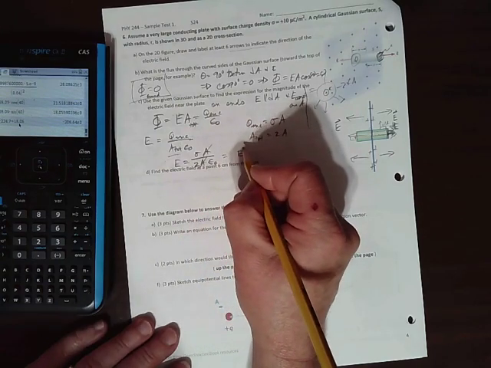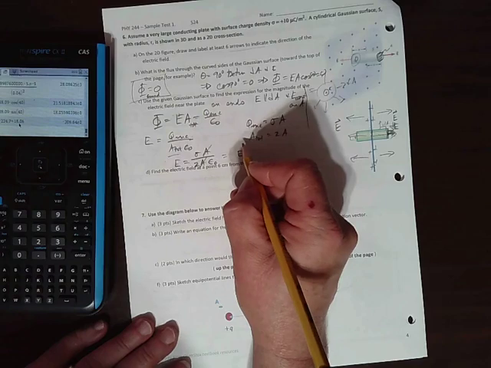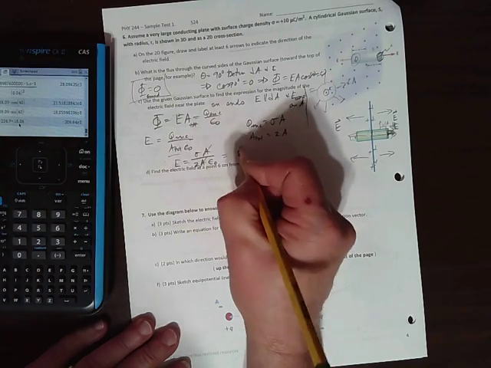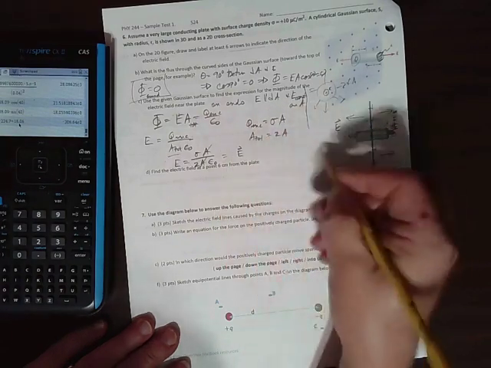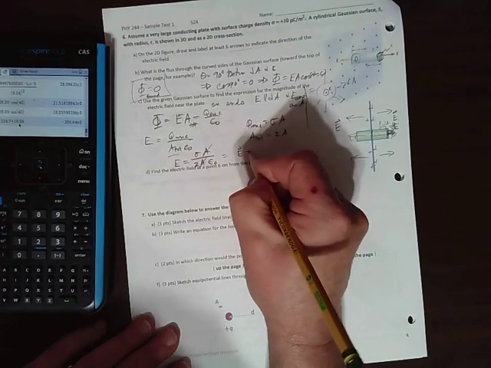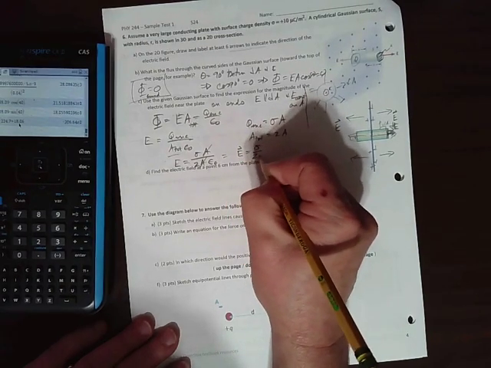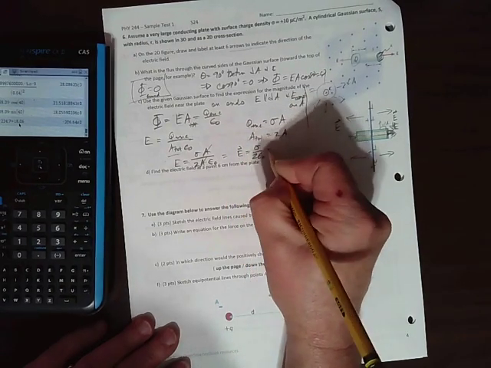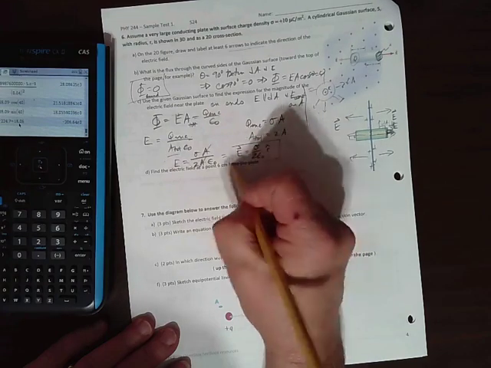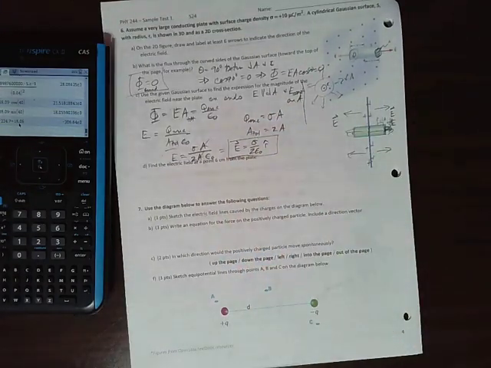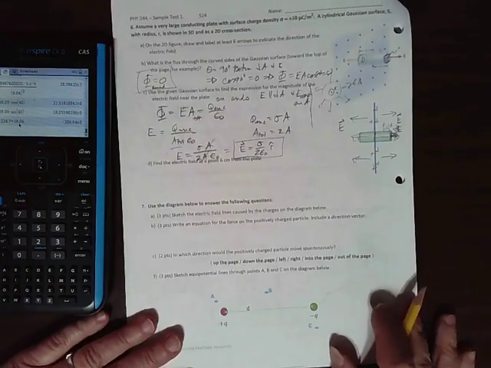Do we want to write it as a vector, or just write it as E? I guess we'll write it as a vector. We'll just give a generic direction, straight out. So E is sigma over 2 epsilon naught, and we'll put an R hat on there to show that it is a vector. We need to worry about the direction if we're going to actually find the value.